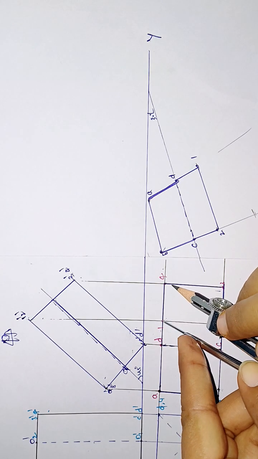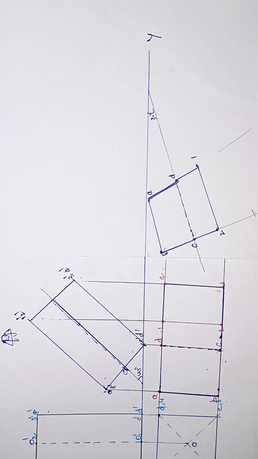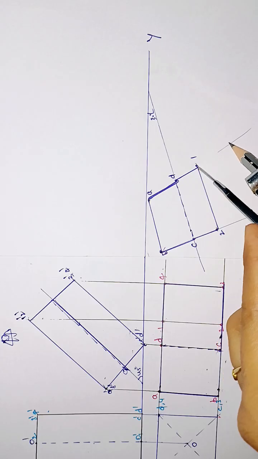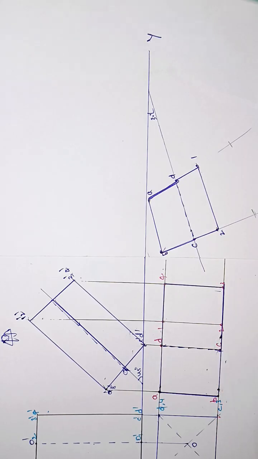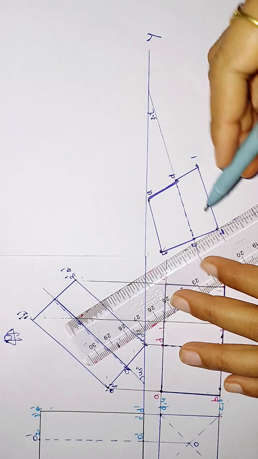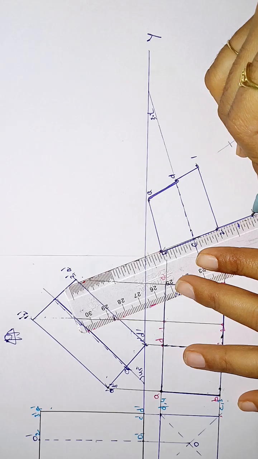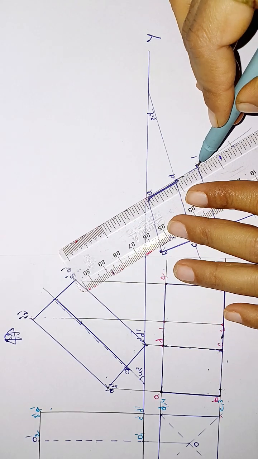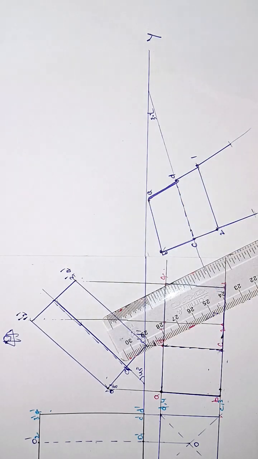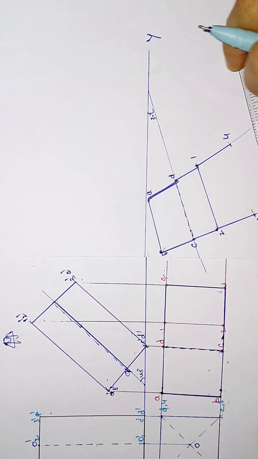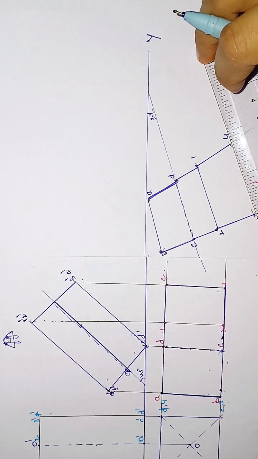Similarly, 1 to 4, draw a dark line, and here is the third point, and this one is the fourth point. Third and fourth point should also be dark.